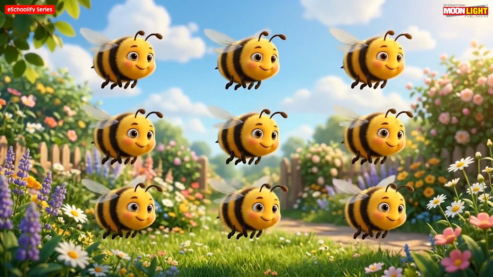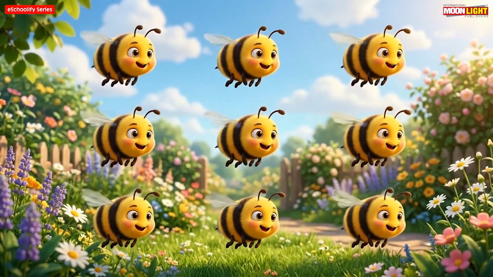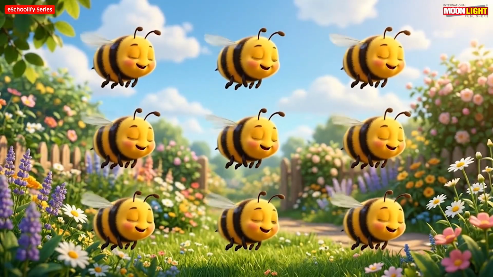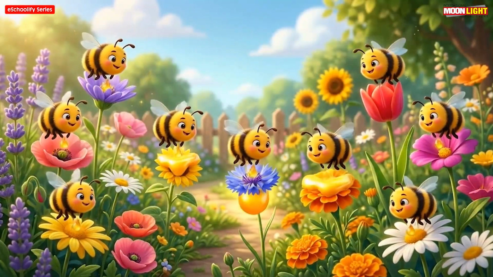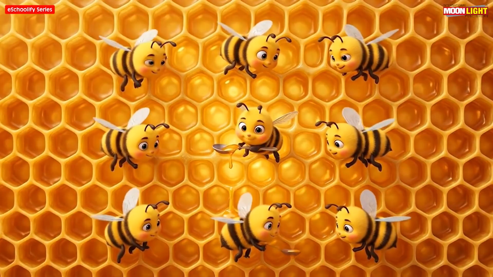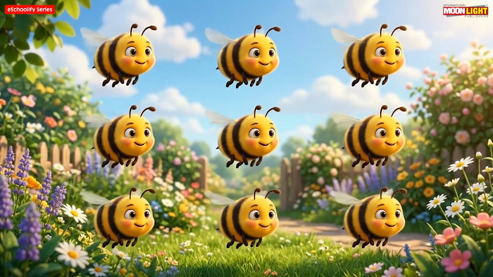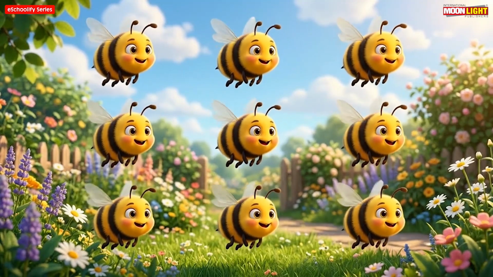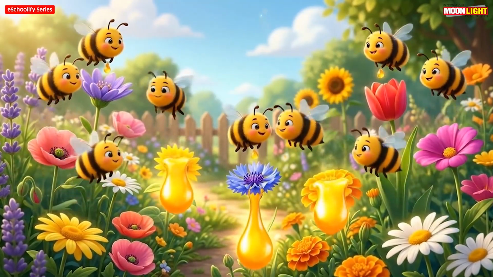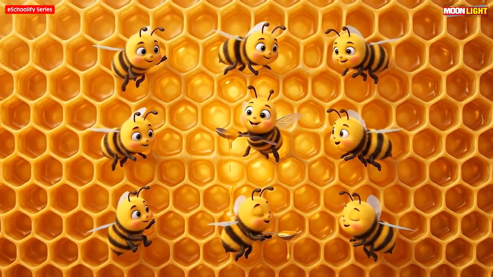9 little bees, yellow and black, with tiny wings upon their back, flying high and flying low, making honey as they go.